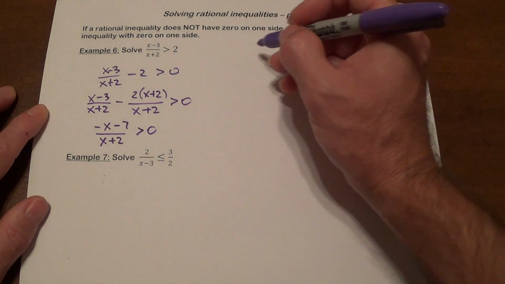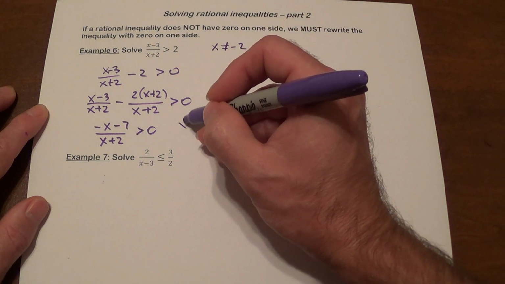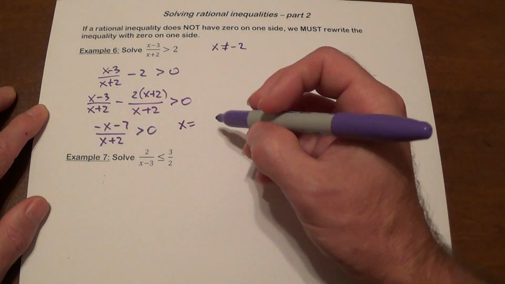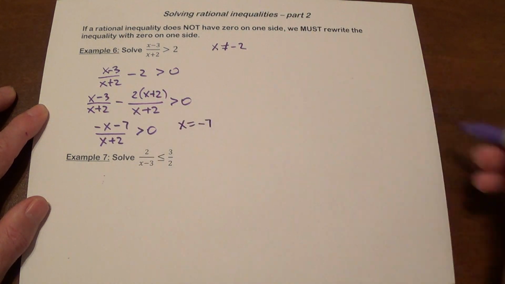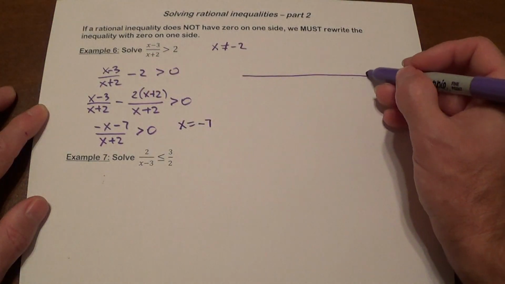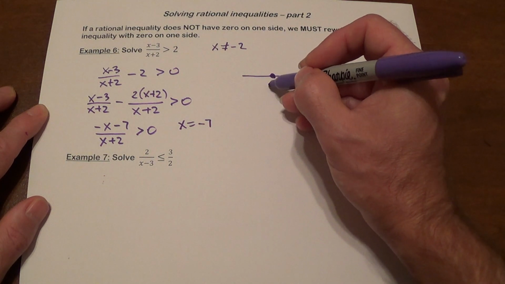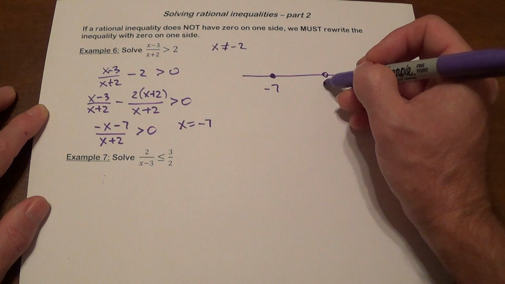So here we don't want x to equal negative 2. Here x can equal, what value makes the numerator 0? It's going to be negative 7. So these are our values that we're going to plot. So we have negative 2, I'm sorry, negative 7, which is closed, and then negative 2 is going to be open.